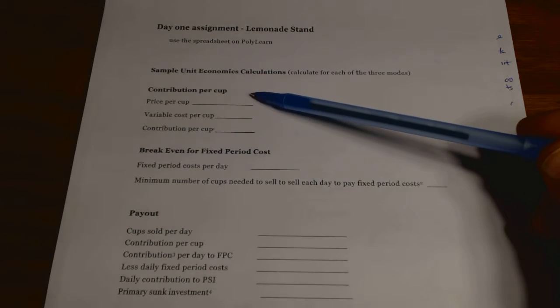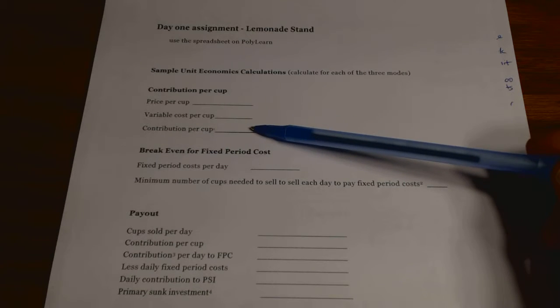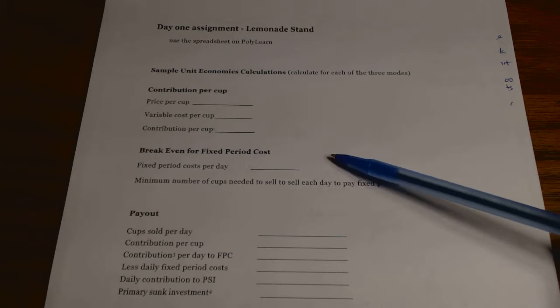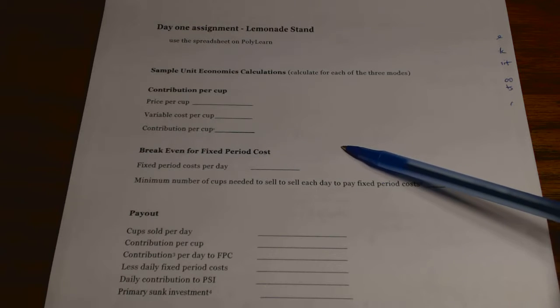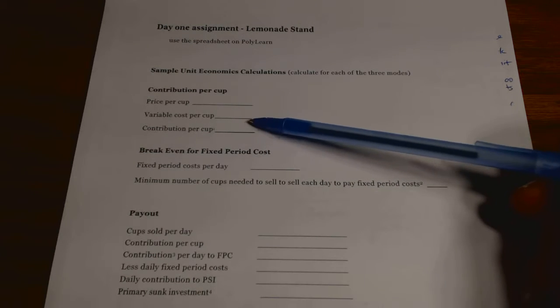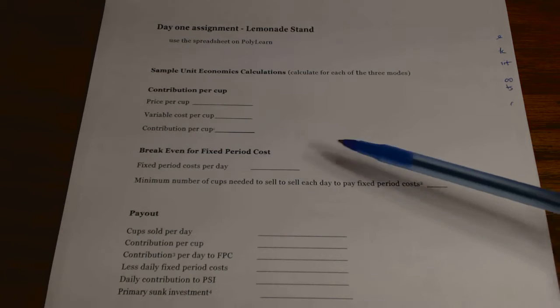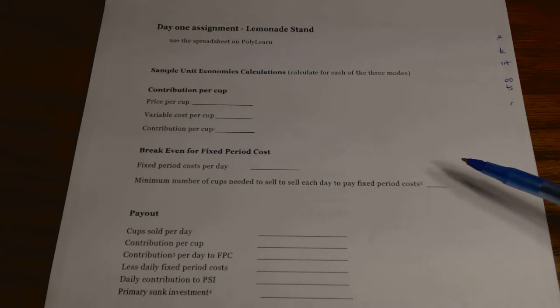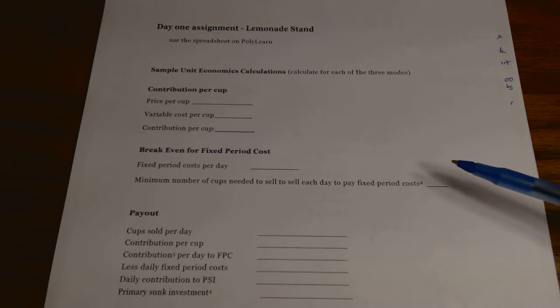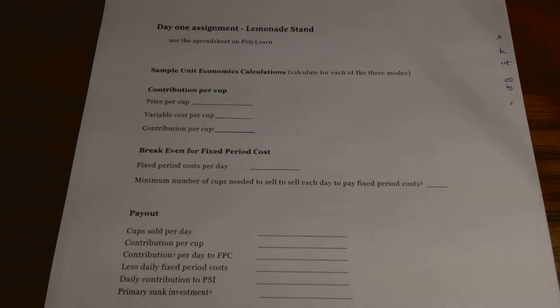Remember, you've got your price, your variable costs per unit, your contribution margin per unit. You take your fixed period costs, add them all up, divide it by your contribution per unit, and that tells you how many units it takes to cover your fixed period costs. And that's the point where what you're making pays for itself. After that, then you've got profit that'll be used as profit or to pay off the primary sunk investment.